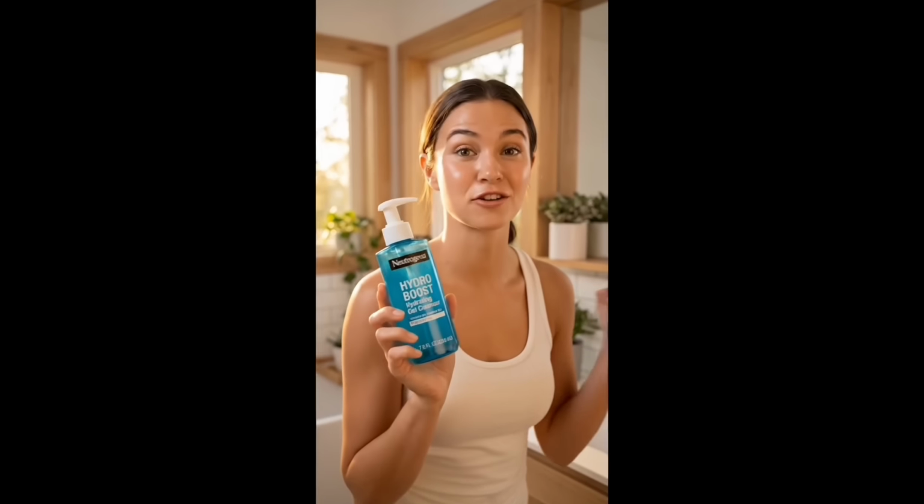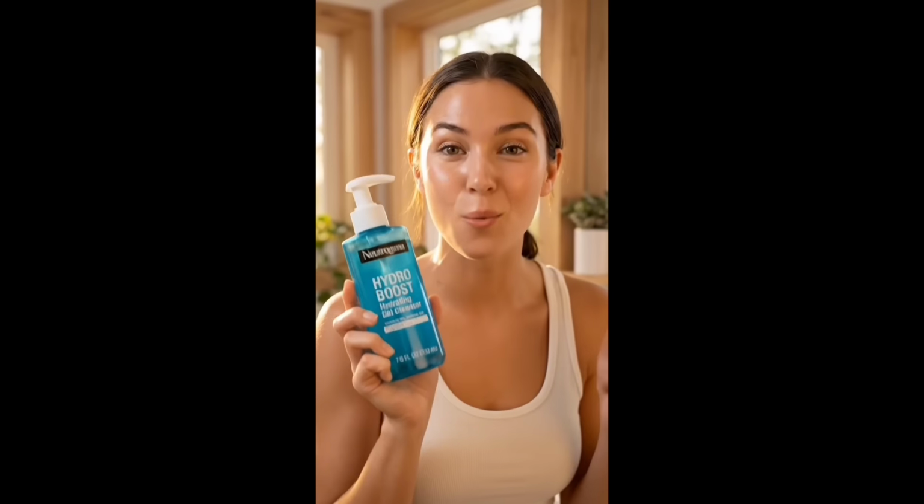Tired of cleansers that leave your face feeling like sandpaper? Stop stripping your skin and start hydrating while you wash.